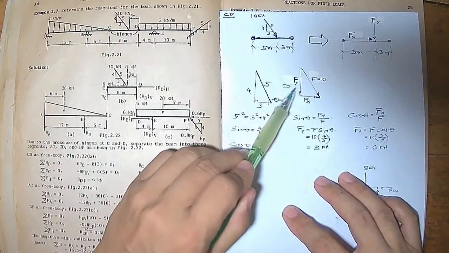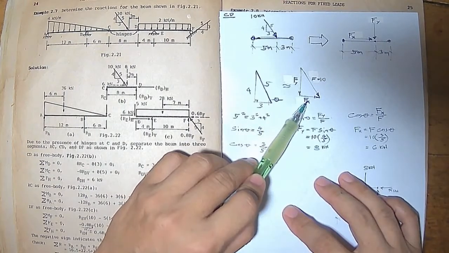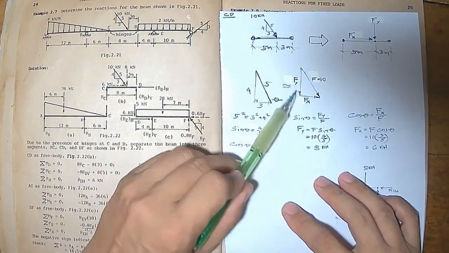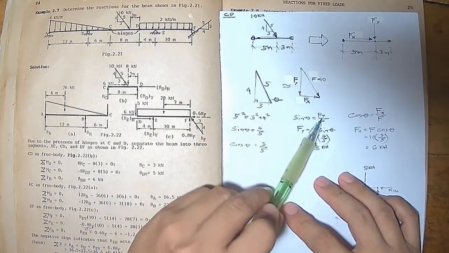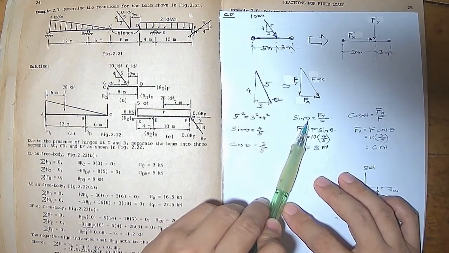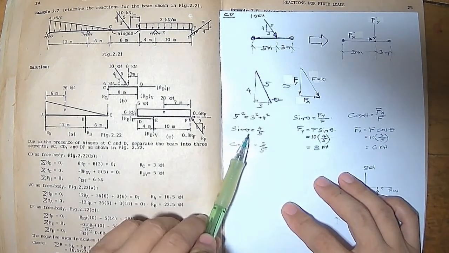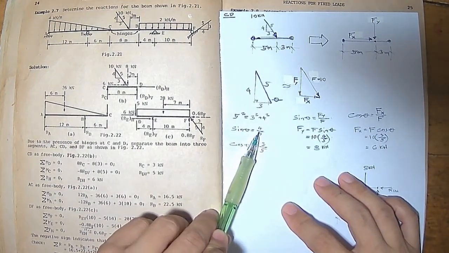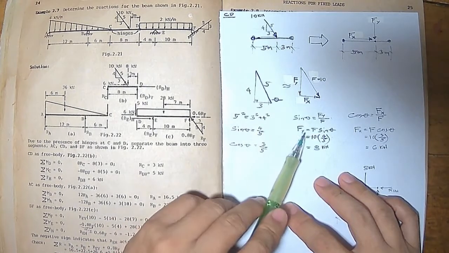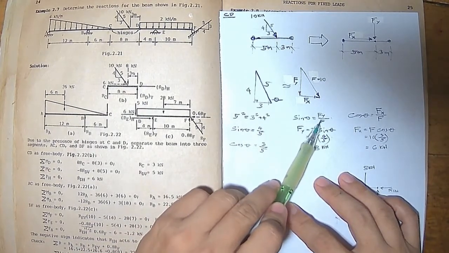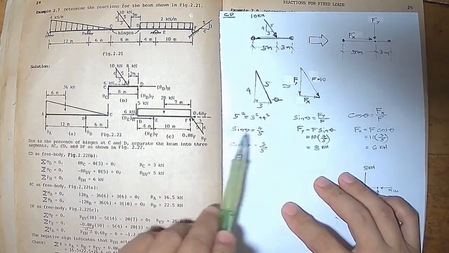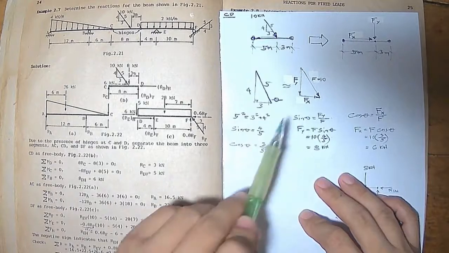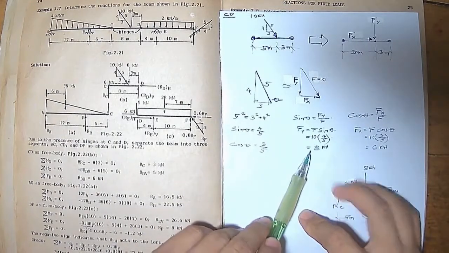And then, kukunin natin ngayon yung Fy at Fx. So, similarly, Fy all over F, okay, is equal to sine theta. But remember that sine theta is equal to 4/5. So, ang mangyayari dyan, Fy now becomes F times sine theta. But what is sine theta? Yan, 4/5. So, this becomes now 10 times 4/5.